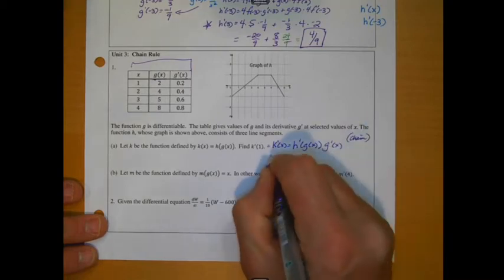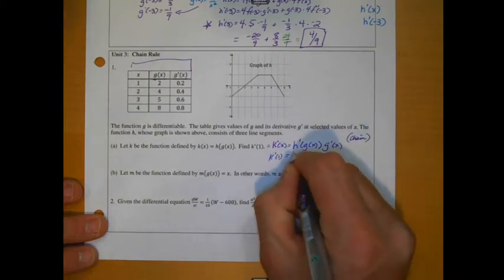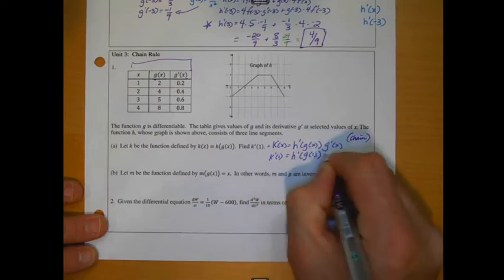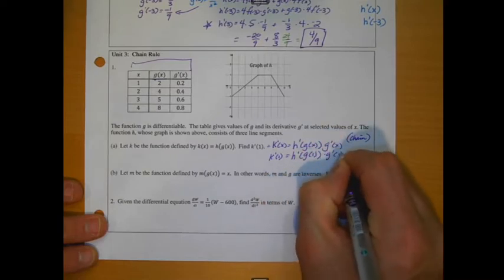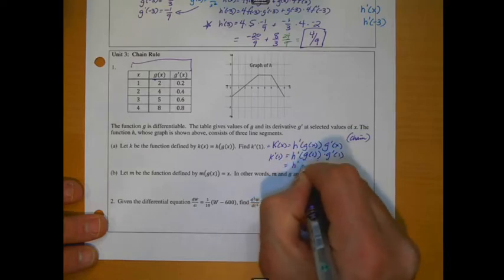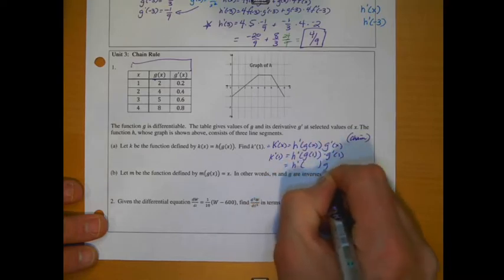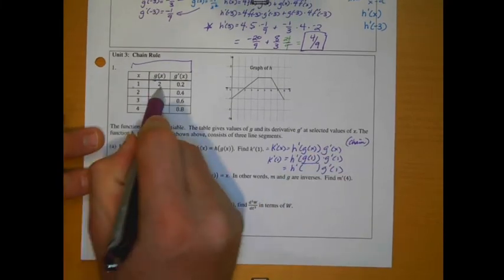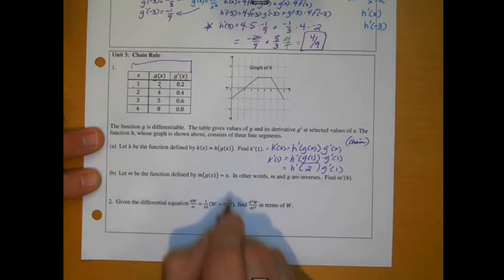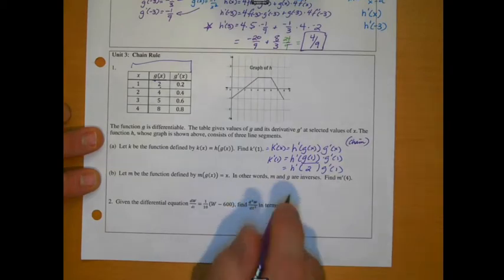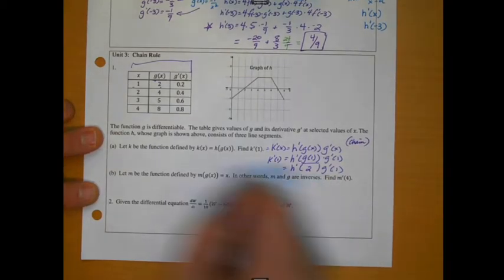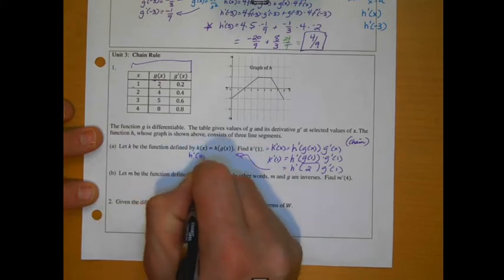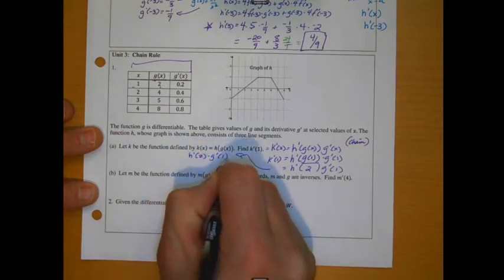And then we want k prime of -1. So we need h prime of g of 1 times g prime of 1. So we need h prime of, let's do this, g of 1. g of 1 is 2. So we need h prime of 2 times g prime of 1. So I'm going to go up here. h prime of 2 times g prime of 1.